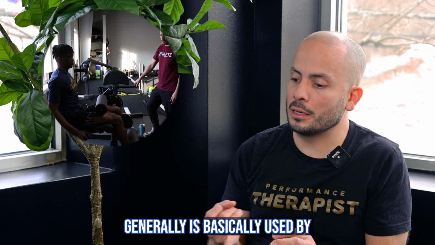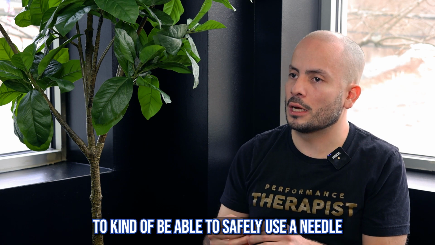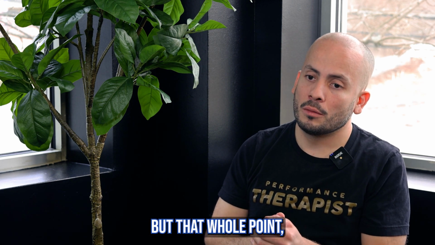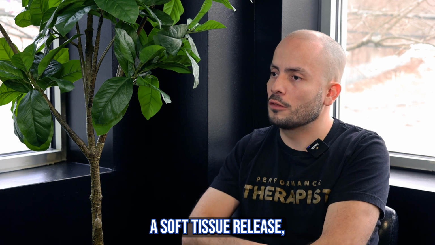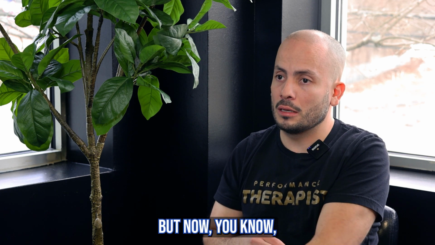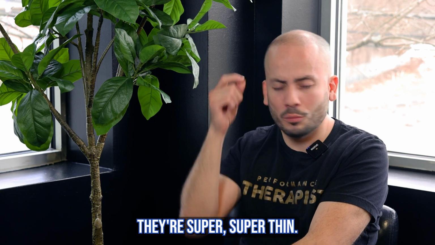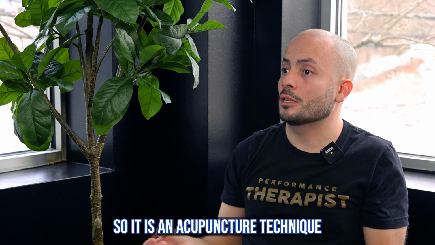Dry needling is basically used by non-acupuncturists, usually chiropractors and physical therapists, and they have to go through training to be able to safely use the needle and to know how not to hurt someone with it, right? The whole point is, let's say there's a tight spot right in this area. By palpation they would typically do it through massage, soft tissue release, or some kind of machine. But now they can see the benefits acupuncturists have used. They can use a super thin needle, almost like a hair, an acupuncture needle. They can go directly to that tight knot in the muscle, release it, and then follow it up with exercise. So it is an acupuncture technique to release a muscle.